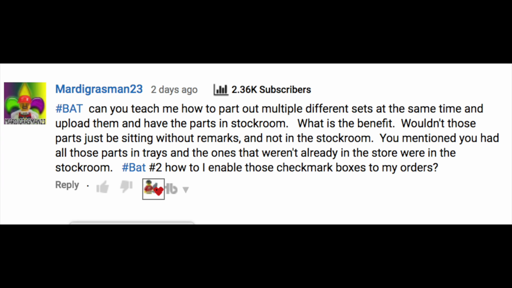So let's go to BrickStock, the software that we use to upload parted out sets, and show you what I'm talking about. So we're going to be answering a question from Mardi Gras Man 23. He says, can you teach me how to part out multiple different sets at the same time and upload them and have the parts in stockroom? What is the benefit? Wouldn't those parts just be sitting without remarks and not in the stockroom? You mentioned you had all those parts in trays, and the ones that weren't already in the store were in the stockroom. And number 2, how do I enable those check mark boxes in my orders?